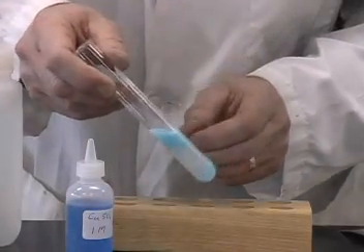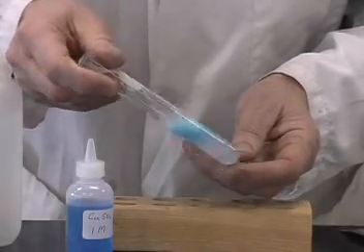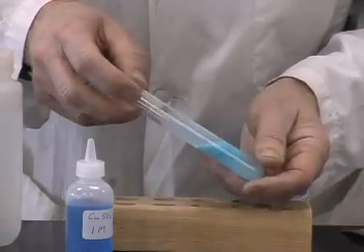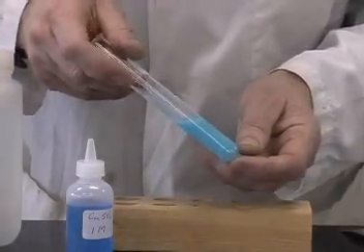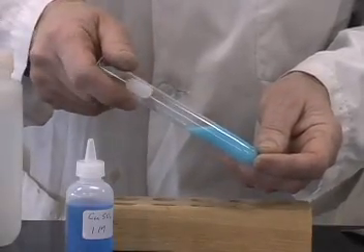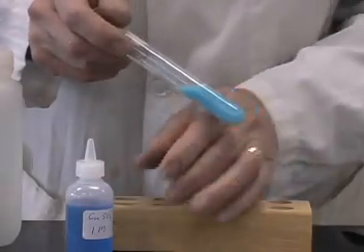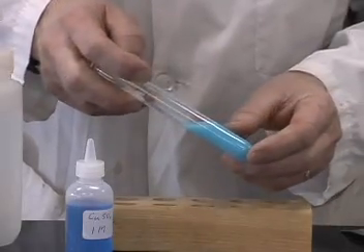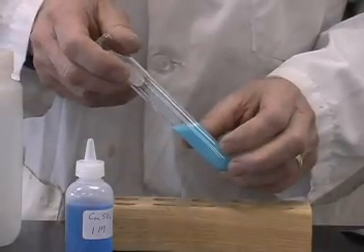And you can see as we shake it, we're again forming a precipitate of copper carbonate in this case. The copper ions in the solution from the copper sulfate react with the carbonate ions to form a solid compound. Again, an example of a chemical reaction.